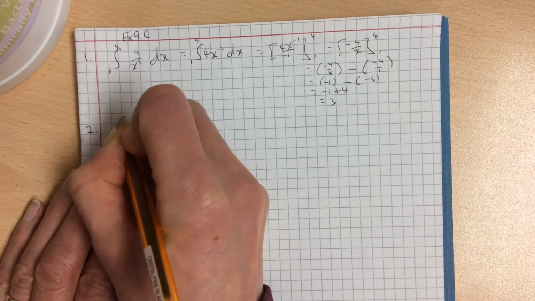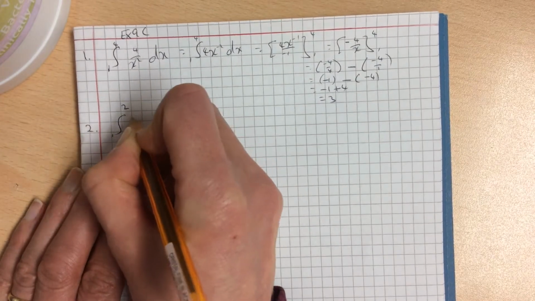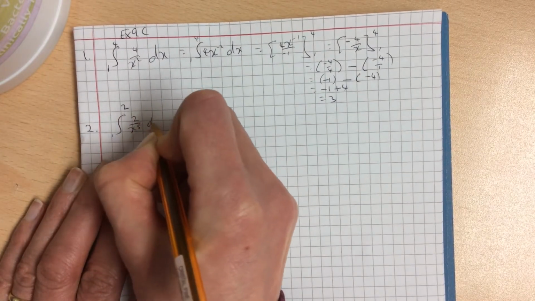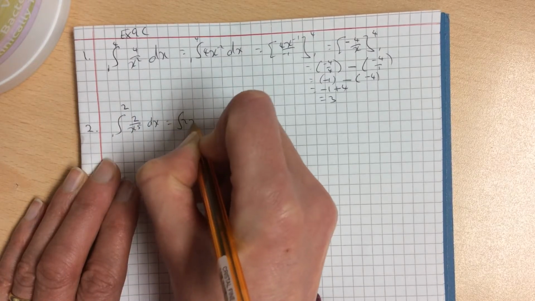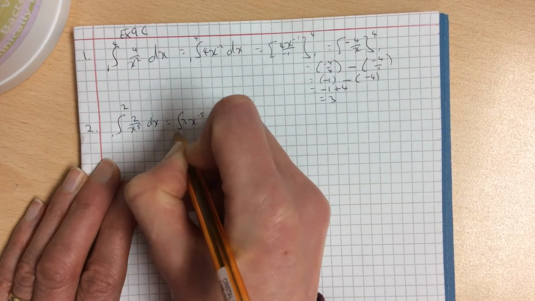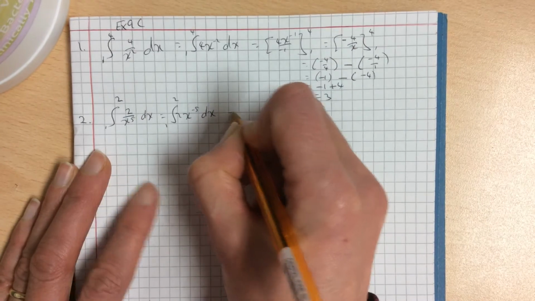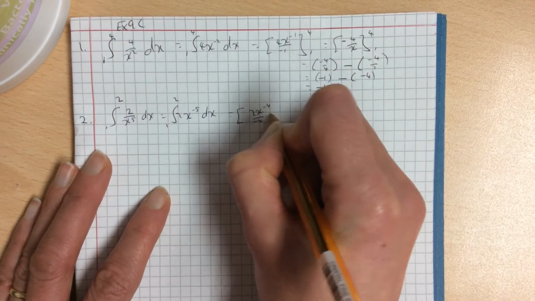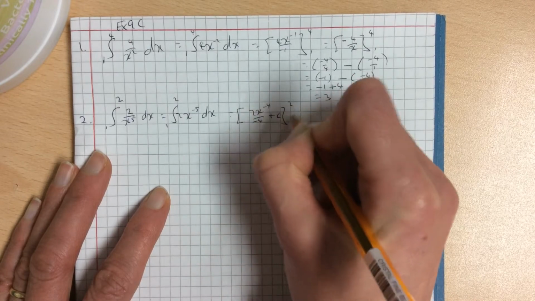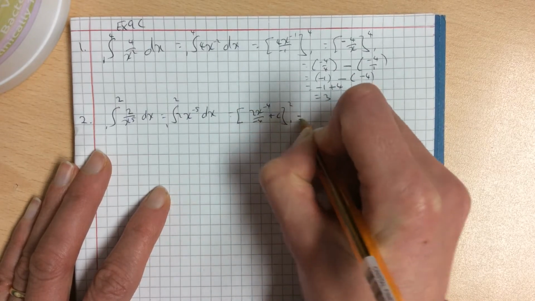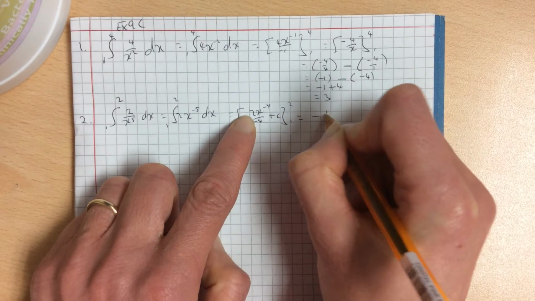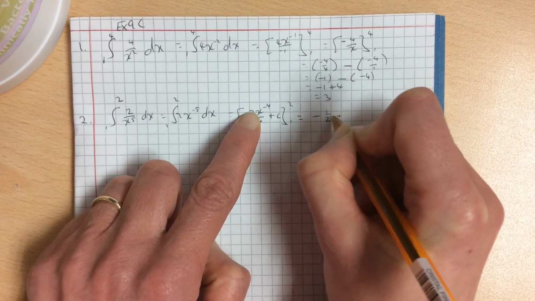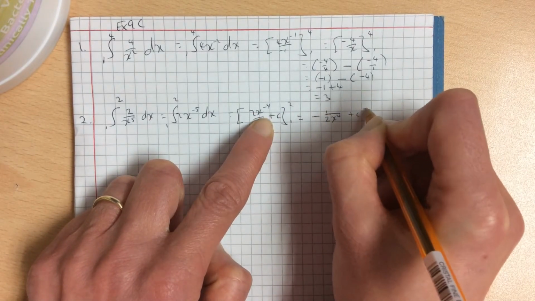Number 2. Integral from 1 to 2 of 2 over x to the 5. So you must bring that up as minus 5, and your wee integral limits. Add 1 to the power, divide by it. You can put your plus c in, that doesn't matter. I would tidy this up, so it's minus a half, x can go back in the bottom, plus c.